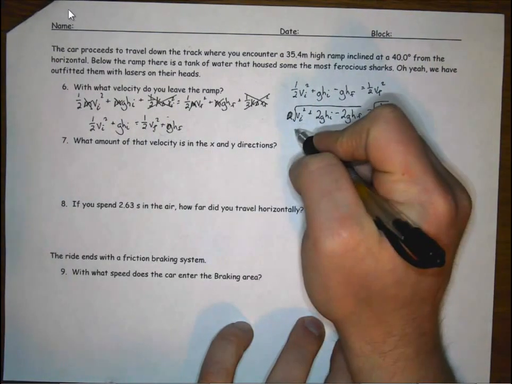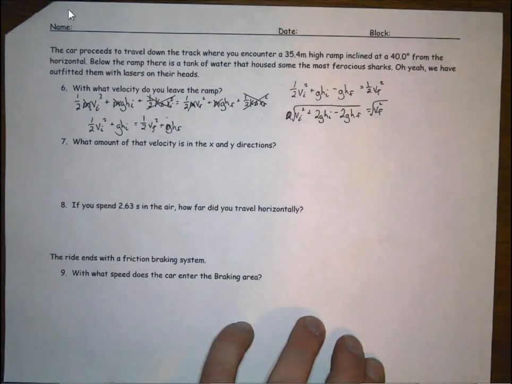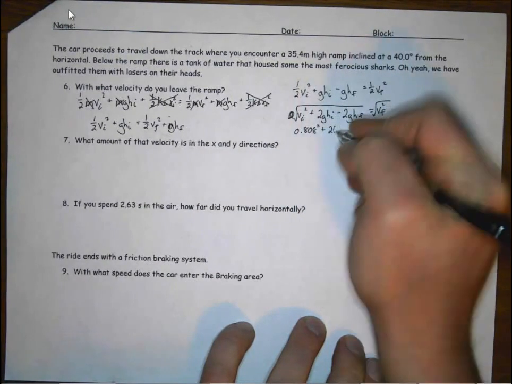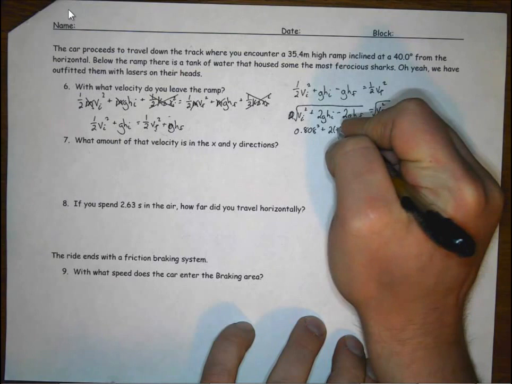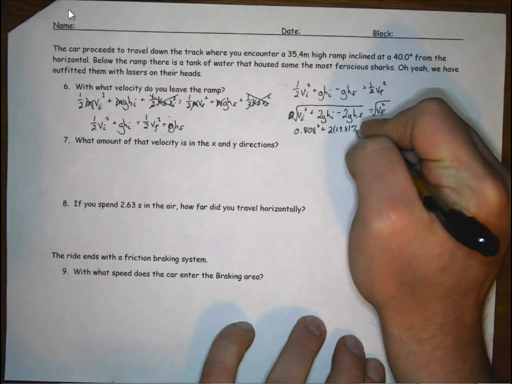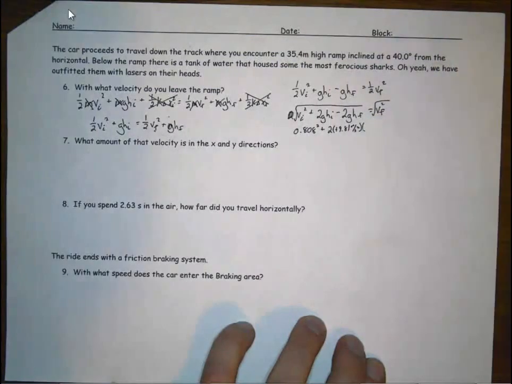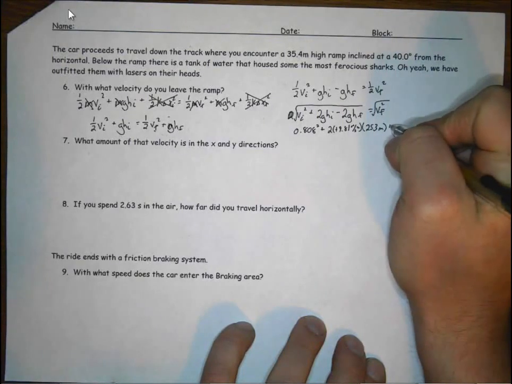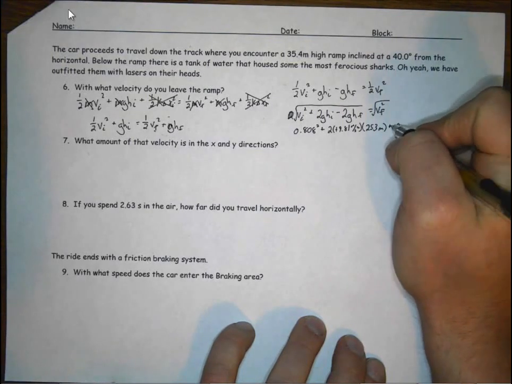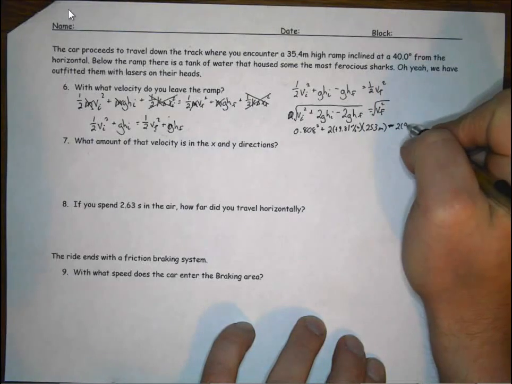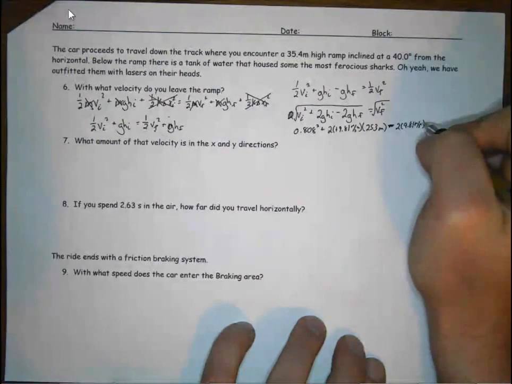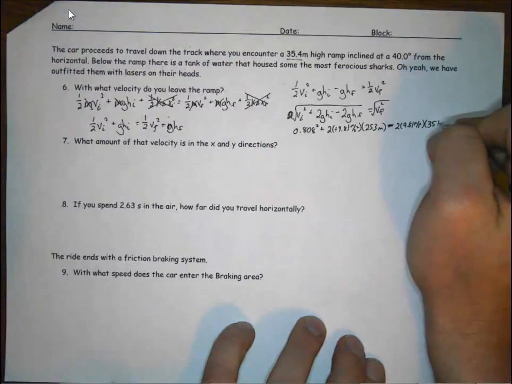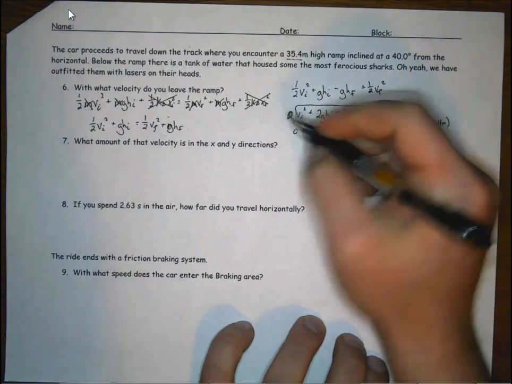Fill it in. I know that my initial velocity came out to be 0.808 squared, plus 2 times 9.81. I'm sorry, you have to keep it a positive. Meters per second squared, times my initial height, which was 253 meters. And then I want to subtract 2 times 9.81 meters per second squared, and my final height. My final height is given by this 35.4 meters. And then I take the square root of that.